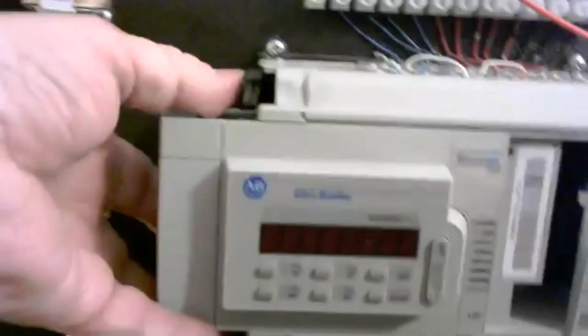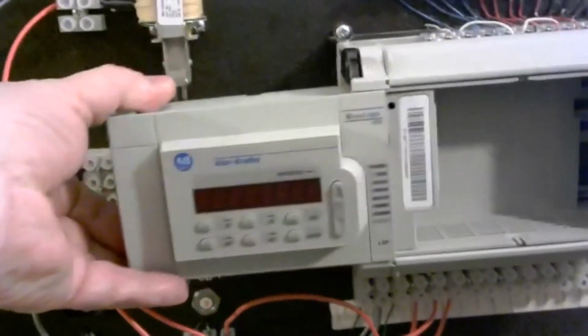So you see what I did? I'm sliding that out. I'm sliding the processor out. So it comes out of that side right there.